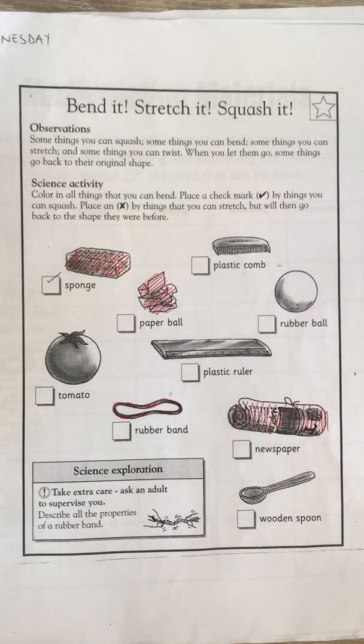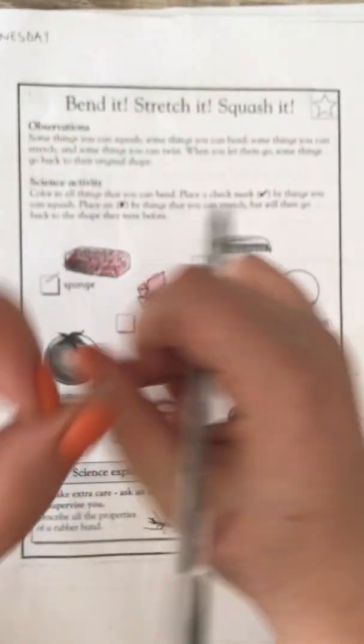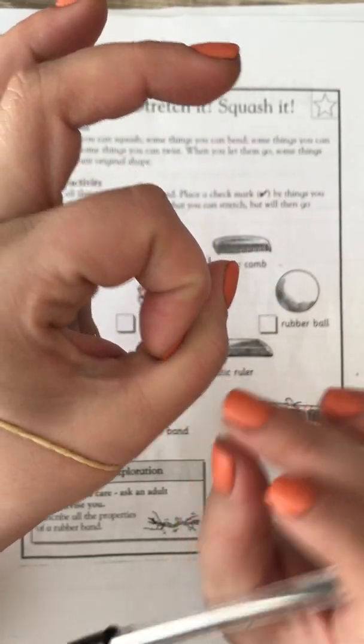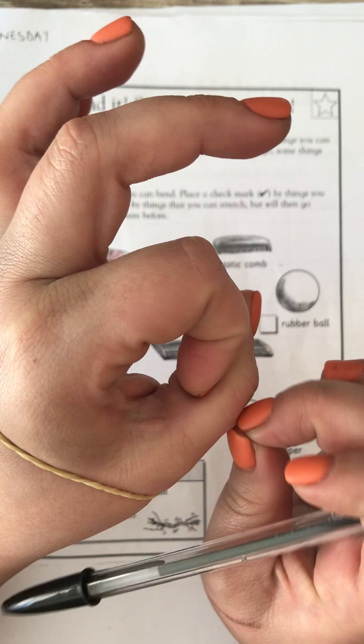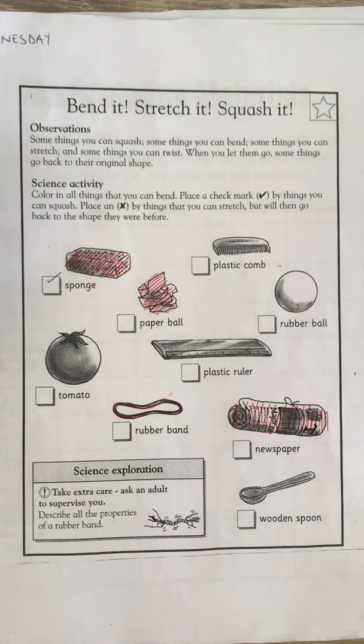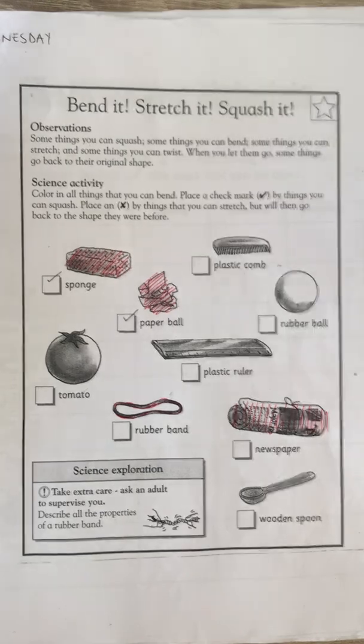A plastic comb, if I had to squash a plastic comb into this small little block, will it be splinters of a plastic comb, or when I leave it, will it go back to being a plastic comb? I cannot squash a plastic comb. A paper ball, yes, that's how it got that way in the first place.